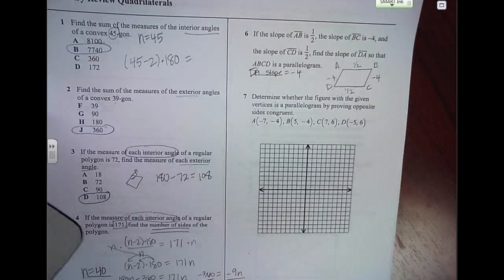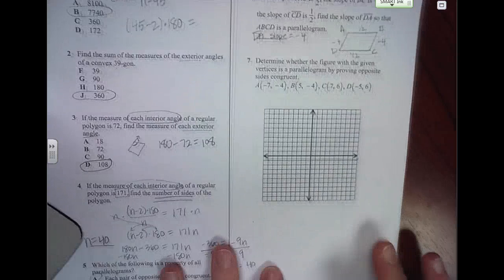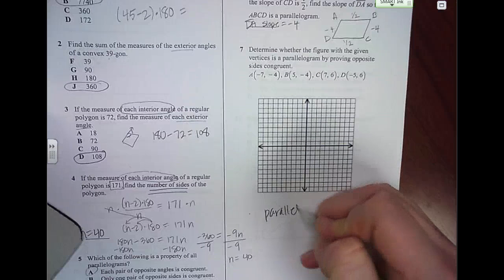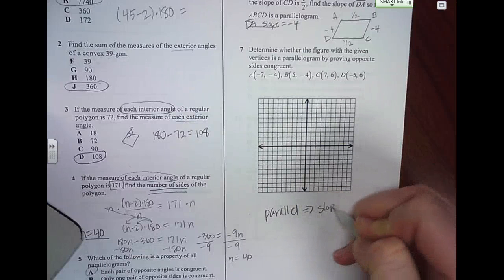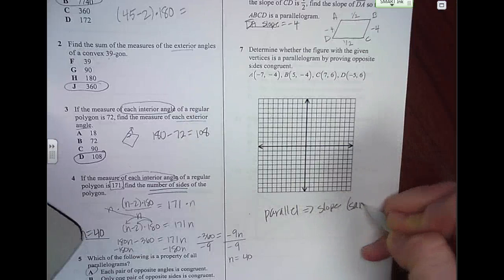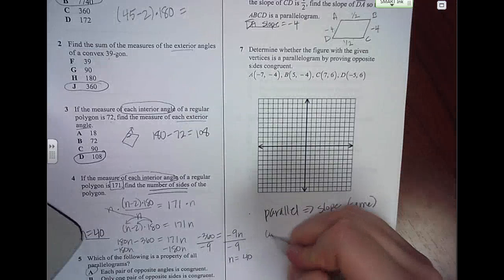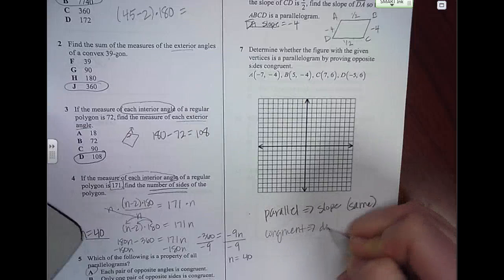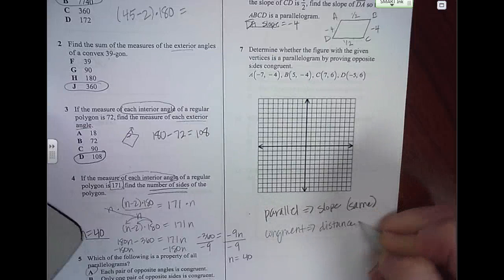Number 7, determine whether the figure with the given vertices is a parallelogram by proving opposite sides congruent. So two different things here. If you're proving sides are parallel, you need to find the slope of those sides and they need to be the same. If you're proving sides are congruent, you need to use the distance formula.